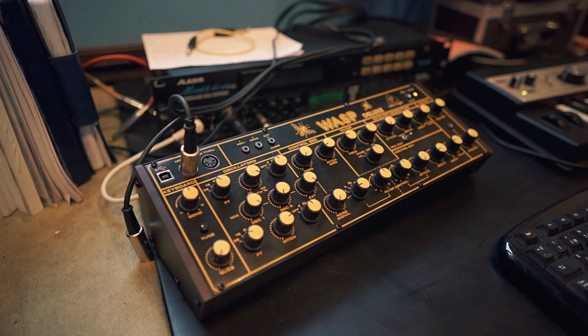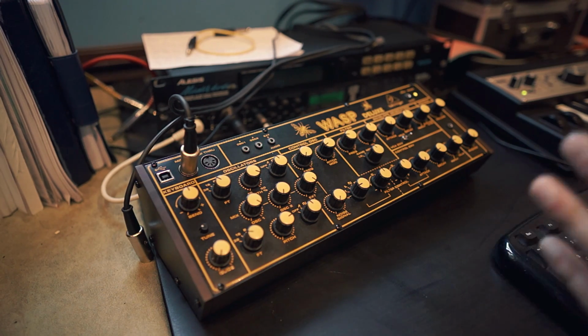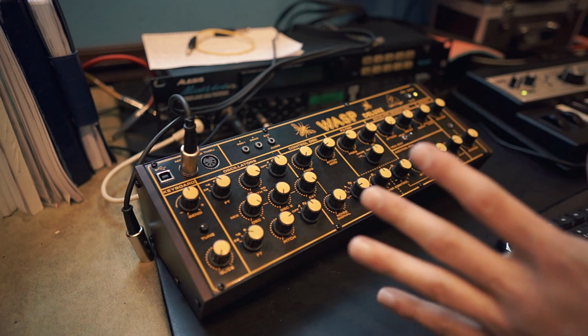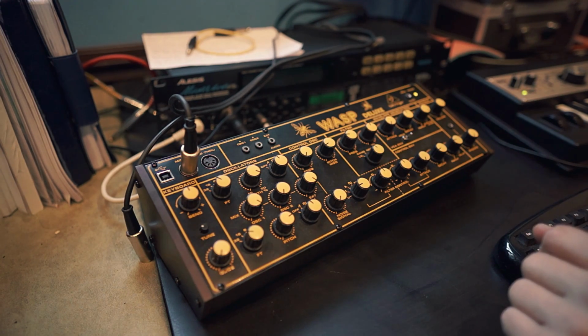So we have a typical form factor for Behringer synthesizers, and as you know, we made a lot of patches and booklets for this kind of format: for the Model D, for the K2, for the Pro 1, for the Neutron, and for many other synthesizers.